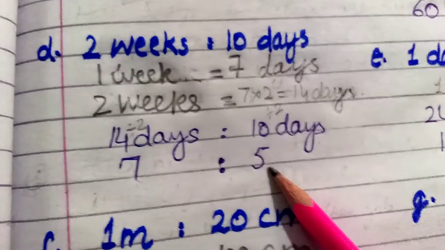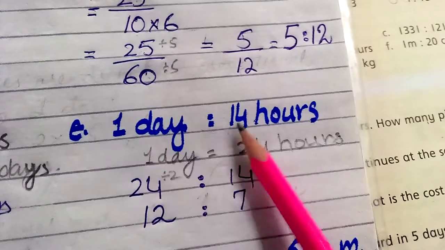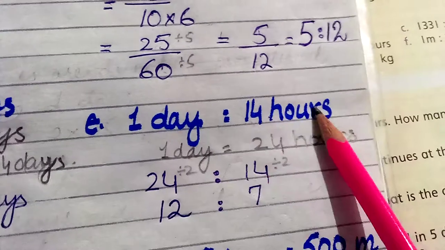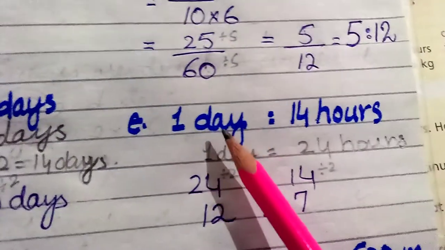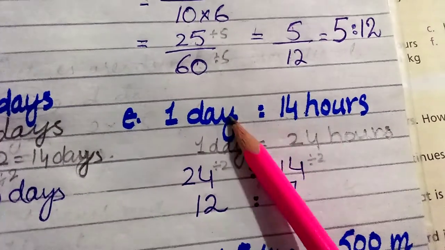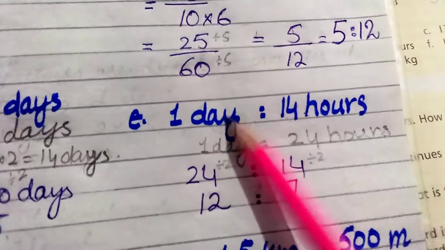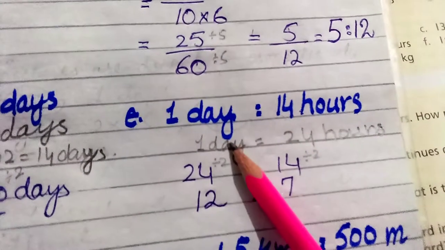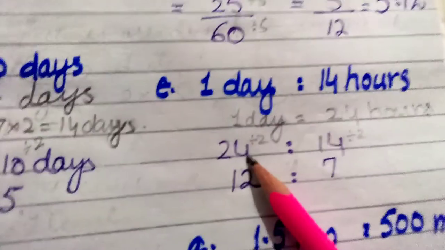Now after doing D part, we will do its E part. 1 day ratio 14 hours. Look, again the units are different. Our first focus should be to make the units same. We will change the days into hours. 1 day has 24 hours. So instead of 1 day we will write 24.